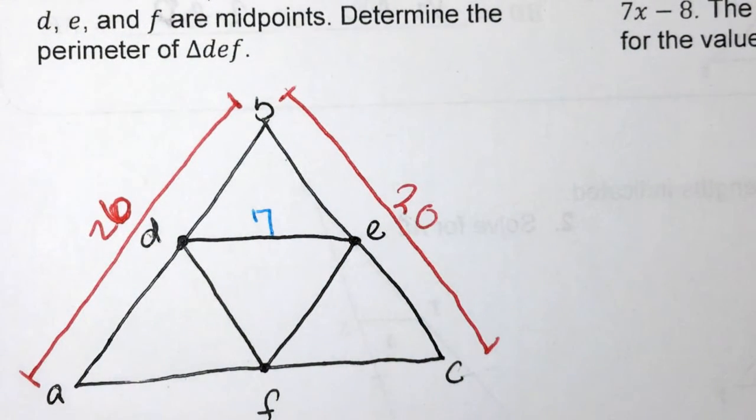Let you stare at it for a second. Anybody got any ideas? They want to know the perimeter of triangle DEF. You're just a little bit off in your thinking.